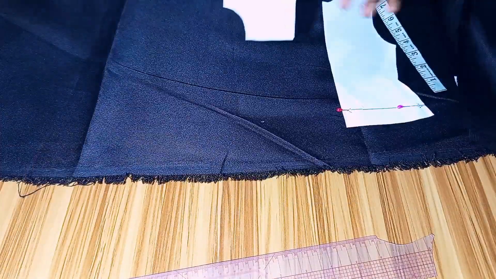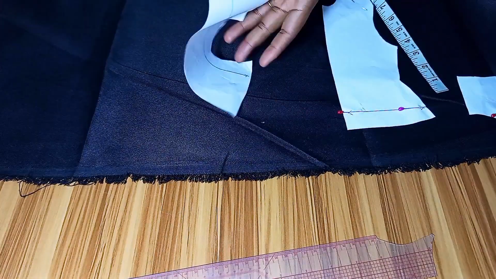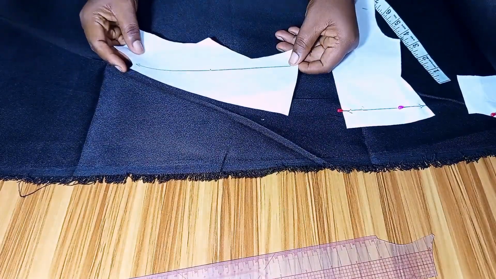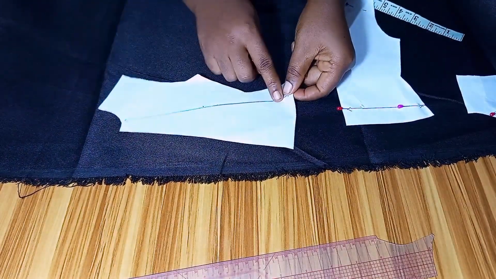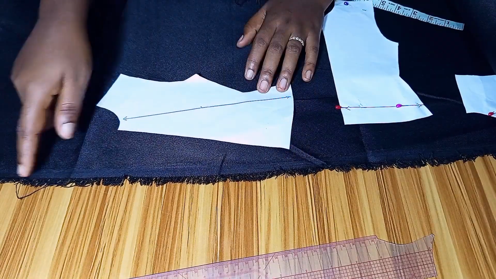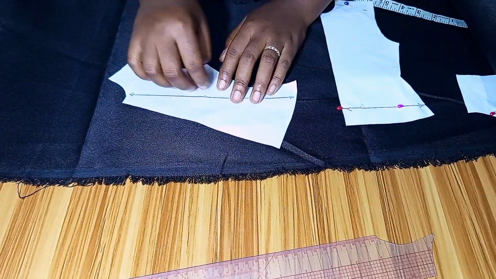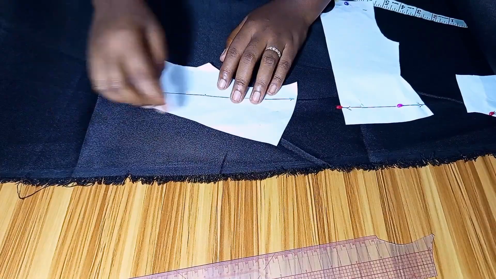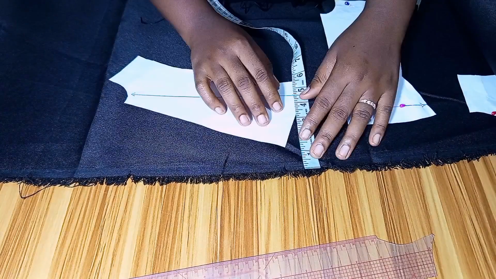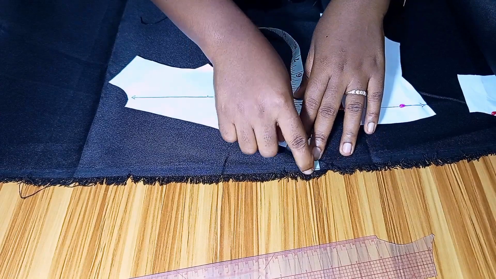Then lastly, we also have another pattern here. This is the pattern that says cut on bias. So you also ensure that this grain line is placed parallel to your selvage. I'll take it this way. You can see now it's facing the same direction. So in order to get an equal distance, you measure. I want to use 4.5 inches from the selvage.